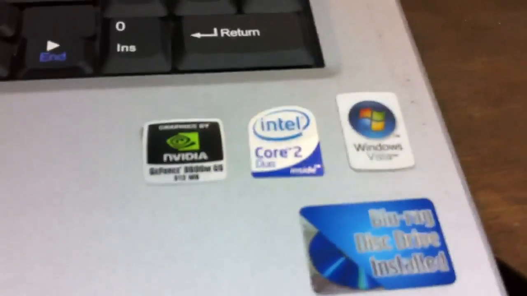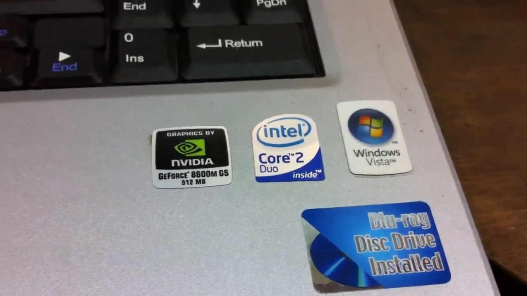Okay, so I need some help from you Apple boys. I managed to successfully set this up to multi-boot. This was the Hackintosh project thing.